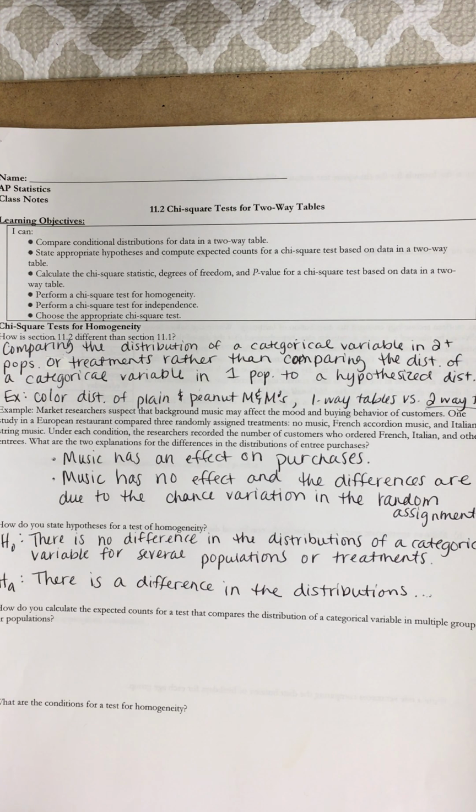All right, how do you calculate the expected counts for a test that compares the distribution of a categorical variable in multiple groups or populations?